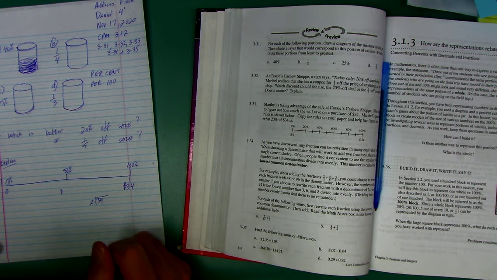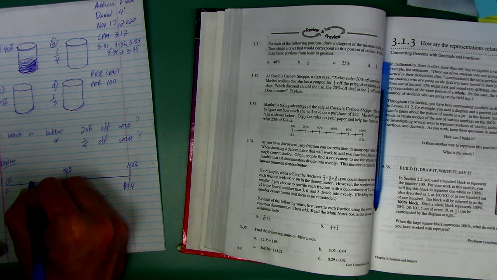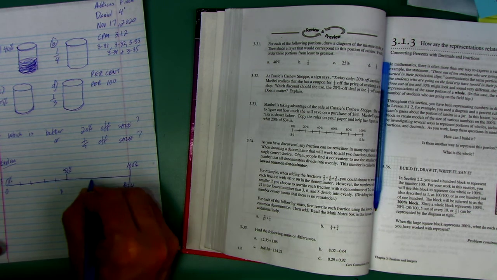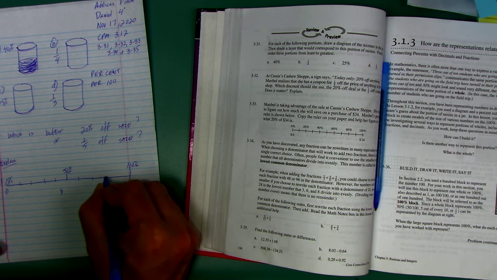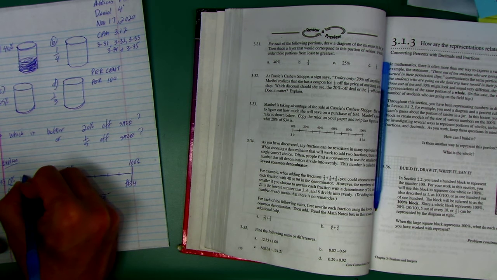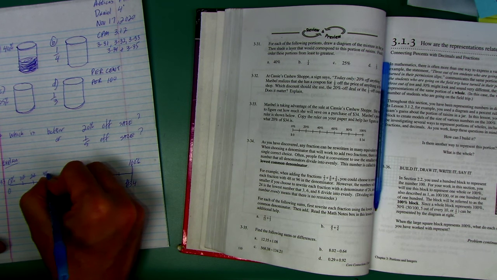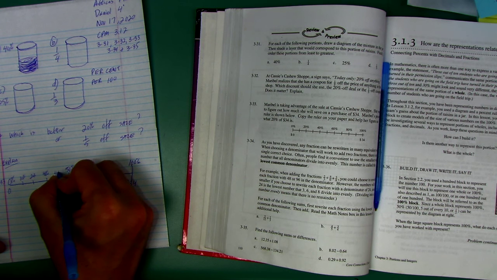Okay? Now, I also have 10, 20, 30, 40. This is kind of hard because dividing it in 5 is not easy. Okay? So I'm going to go ahead and write my 10%, 20%, 40%. Whoops. I can count.